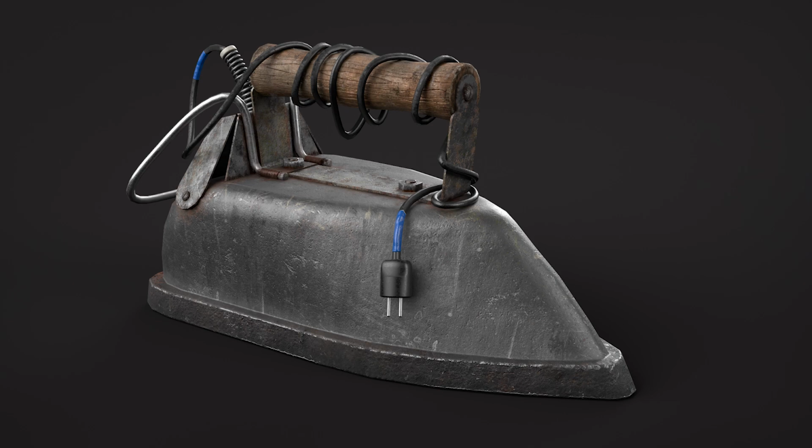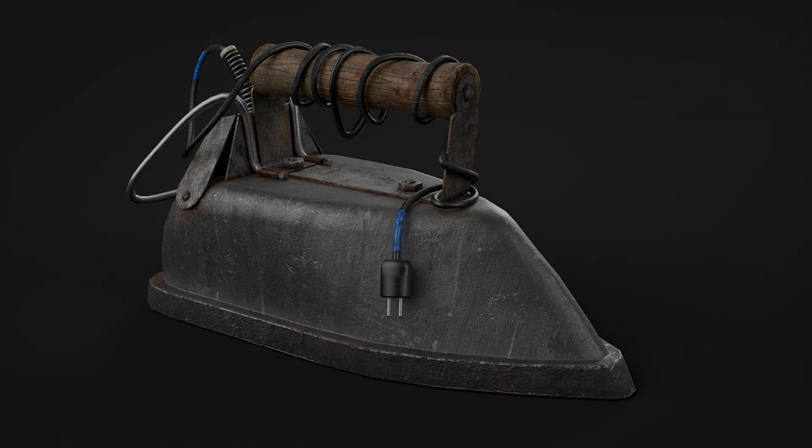This week we're going to be making an old USSR Iron. I saw this image online and I thought it'd be a great model to create a video showing the full step-by-step process from beginning to end. It's a beginner-friendly model and I love texturing things with a lot of wear and tear, so this one looked like fun to recreate. So let's get started.